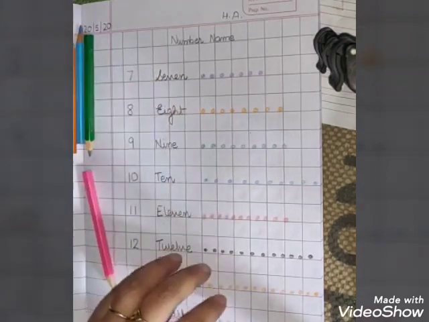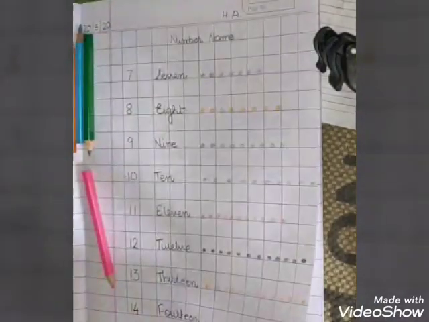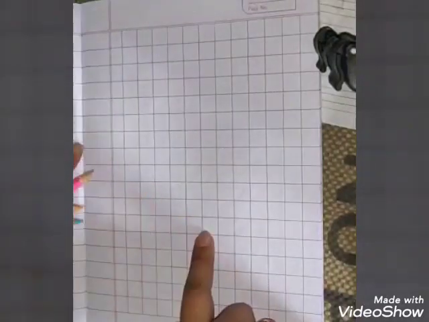And the same thing you have to write down on the next page also. From 7 to 14 you will continue in the next page. And then after continuing in the next page, now again we will do something more.